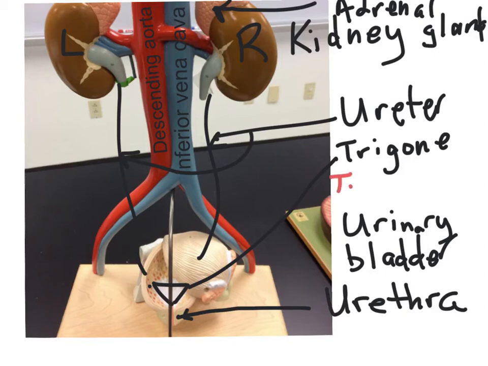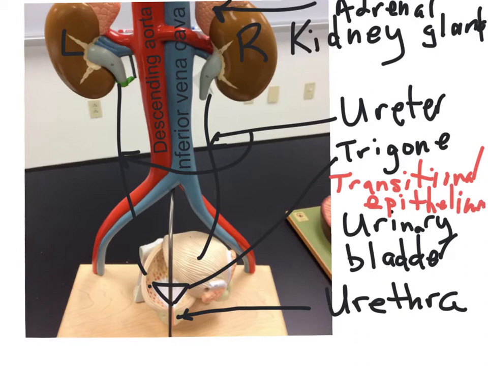And I'm going to change colors to hopefully make it a little easier to read. But transitional epithelium, and again, that's the tissue that forms the lining of our urinary bladder.